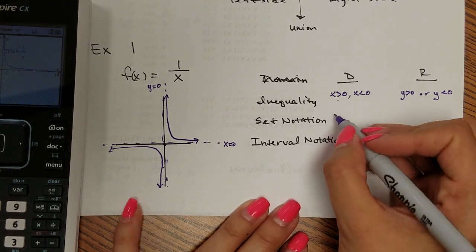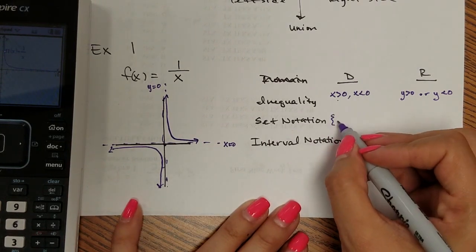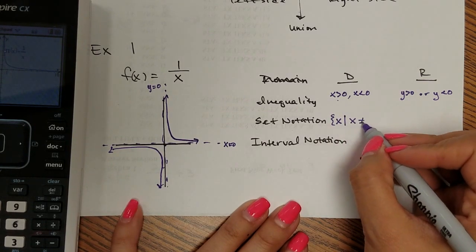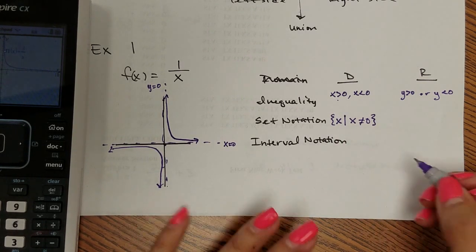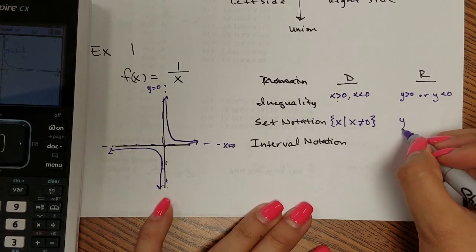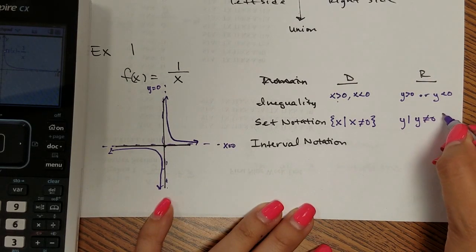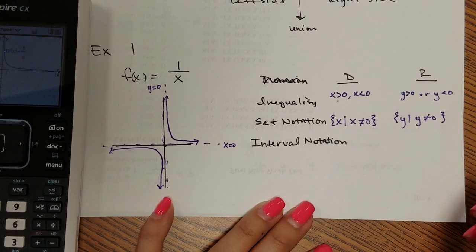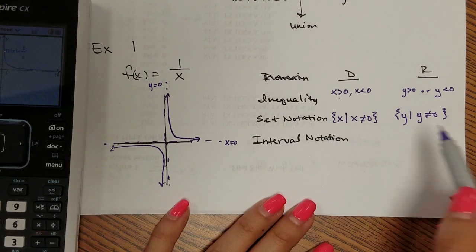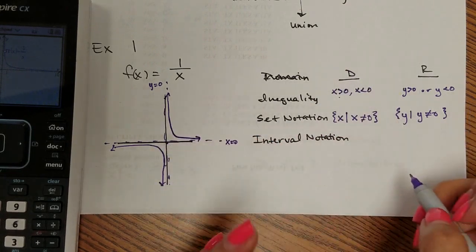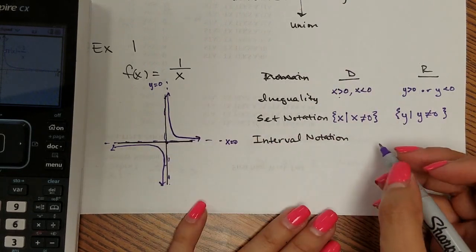Set notation, that's where you start with your brackets. For domain, we're talking with x. So all values for x such that x does not equal 0. So it can be any value that you want except for 0. And it's going to be the same for y. So any value for y such that y does not equal 0. And that's where our asymptotes occur, or our extraneous values. Okay, so they kind of go hand in hand.